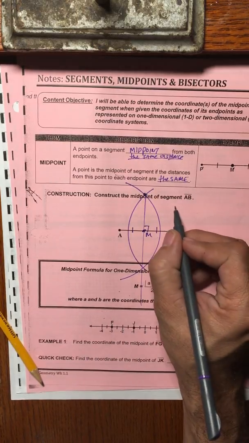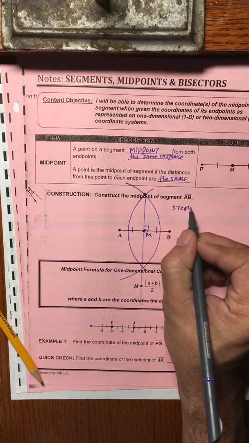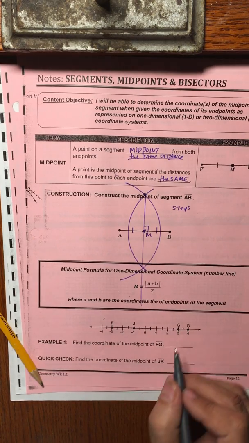What are the steps? On a quiz, I would ask you to put these in order.